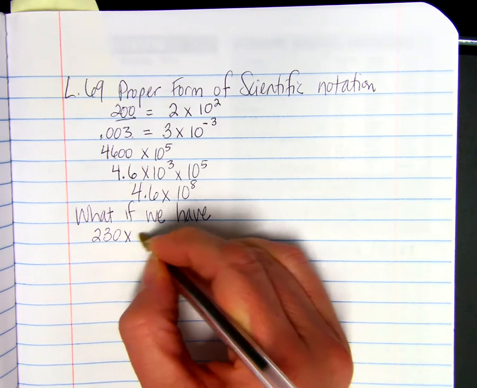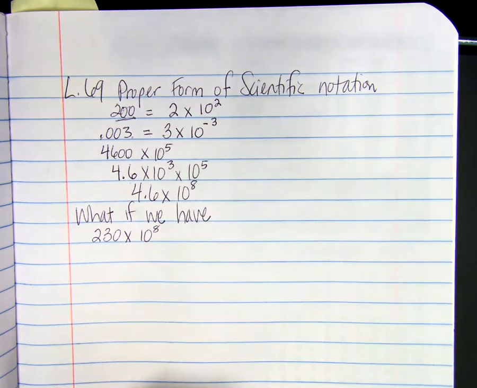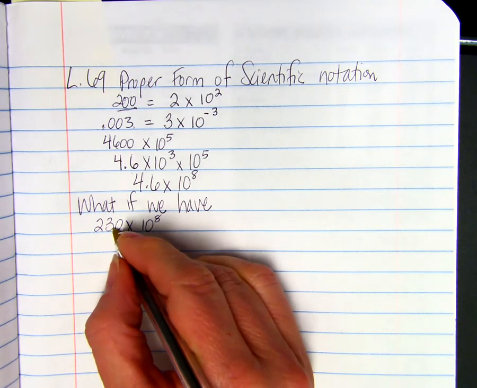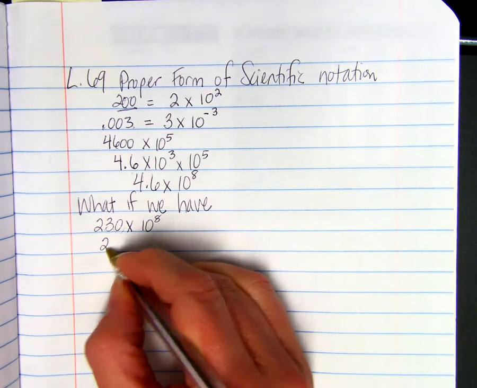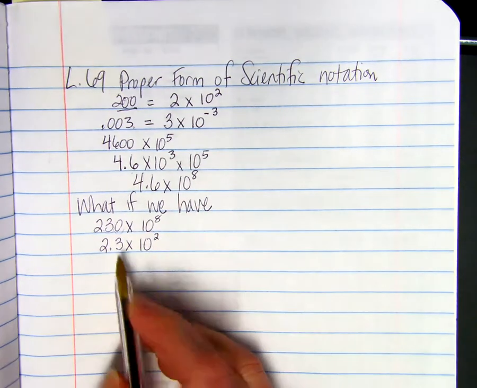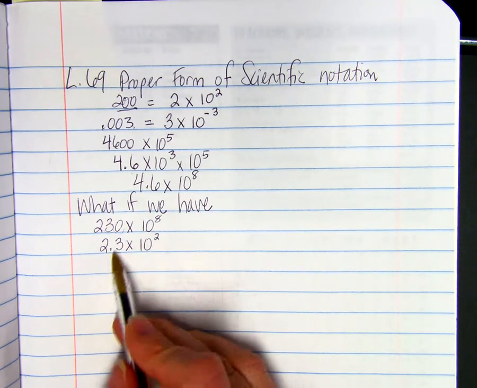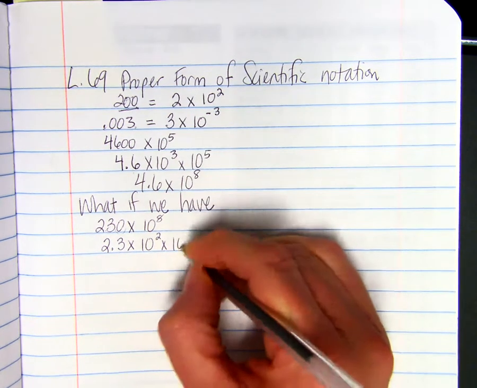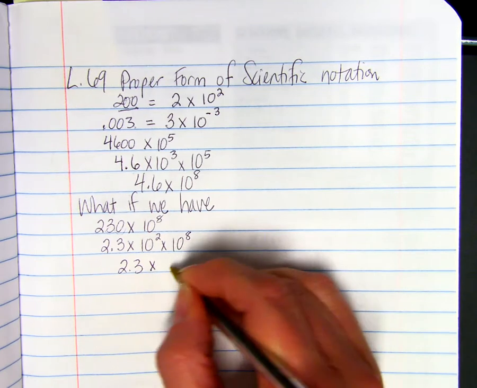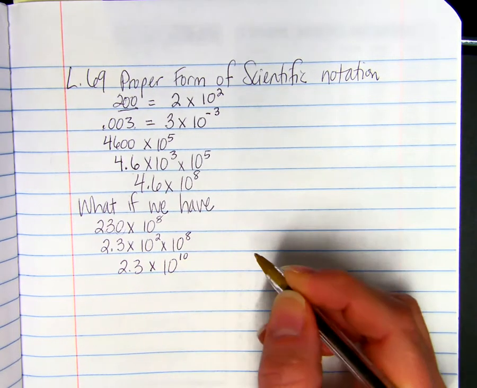230 times 10 to the 8th. So we have to move our decimal 2 times to the left. So it becomes 2.3 times 10 squared, which will give us 230 times 10 to the 8th. So we have 2.3 times 10 to the 10th.